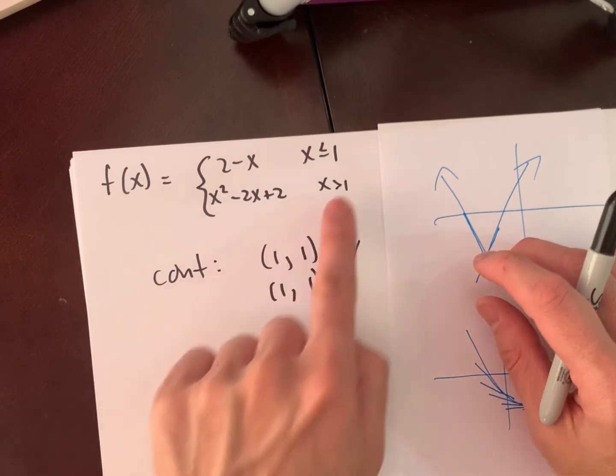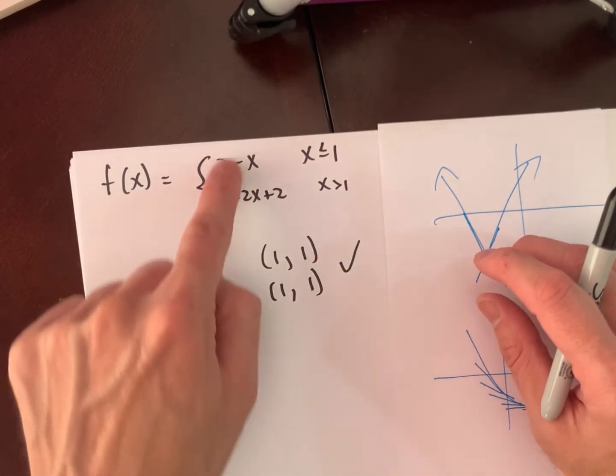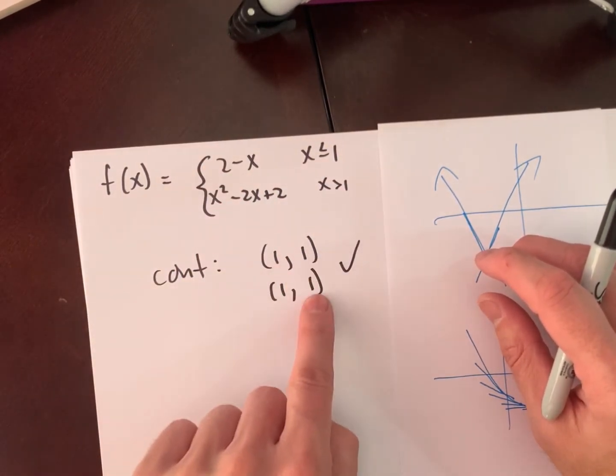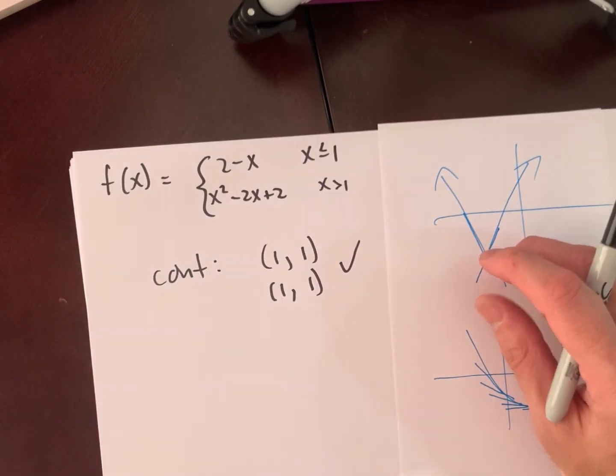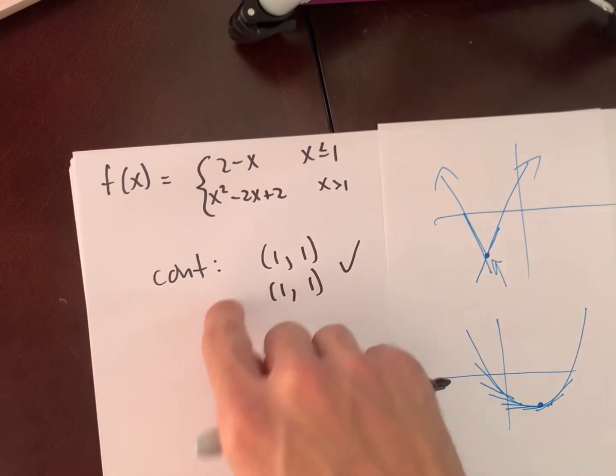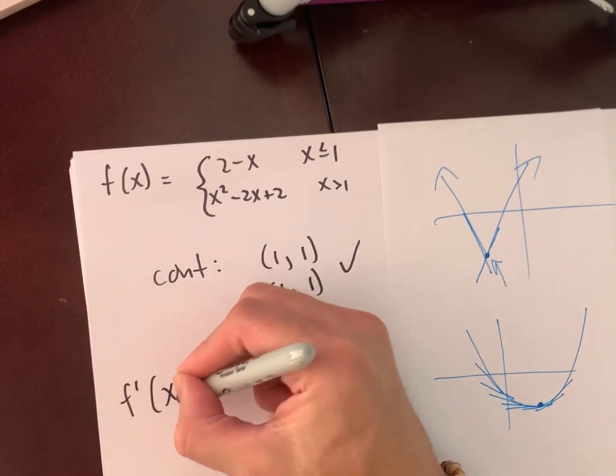So for continuity, plug in whatever number this is into both parts, and it has to have the same output. If these are different, then no, tell them nope, not differentiable. However, if it is continuous, you got to keep going. And for that, you find the derivative.